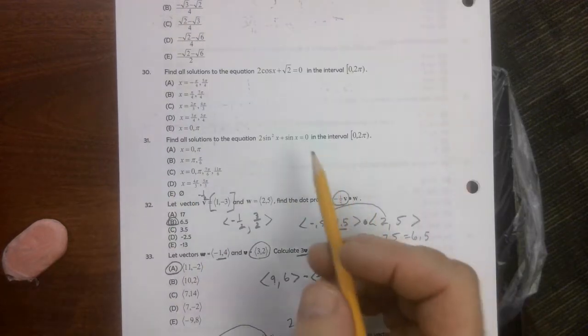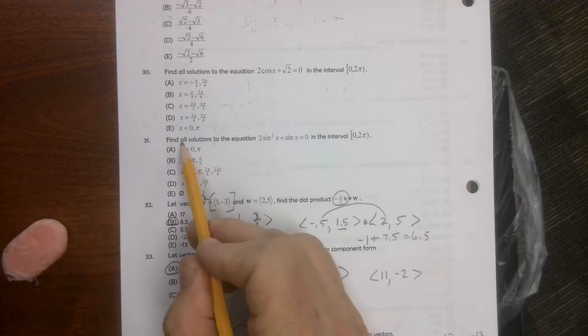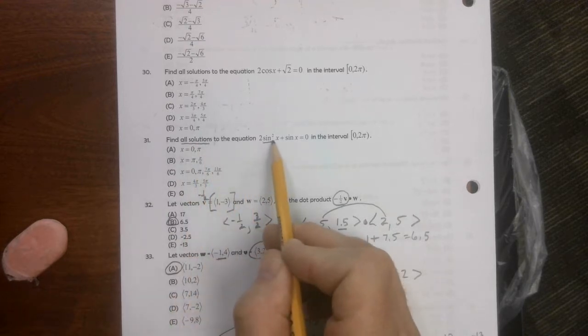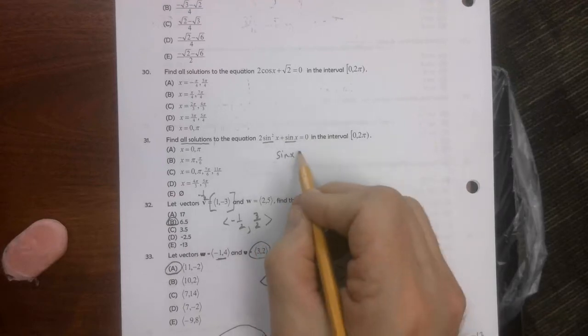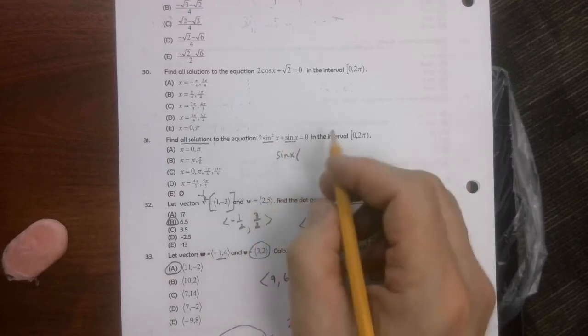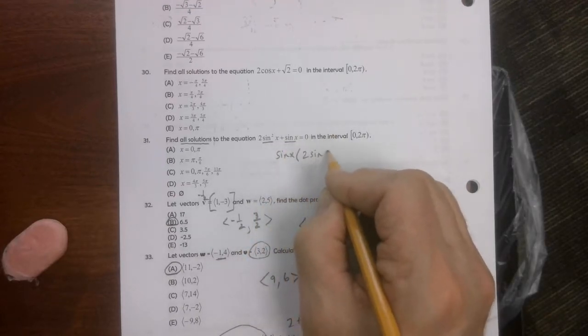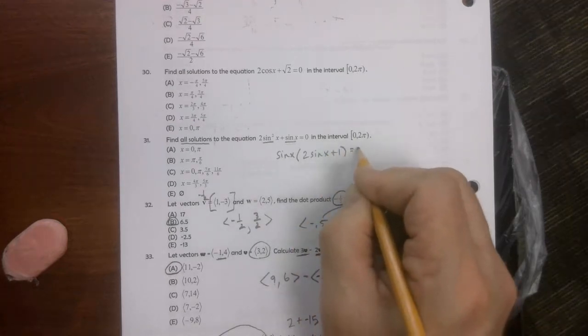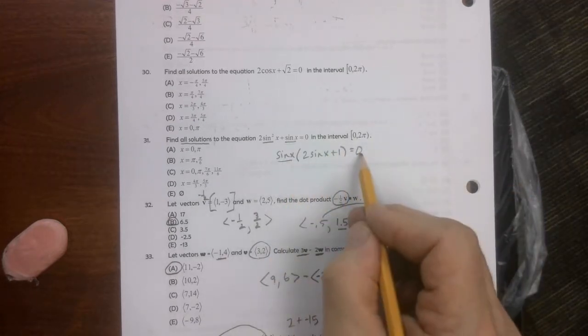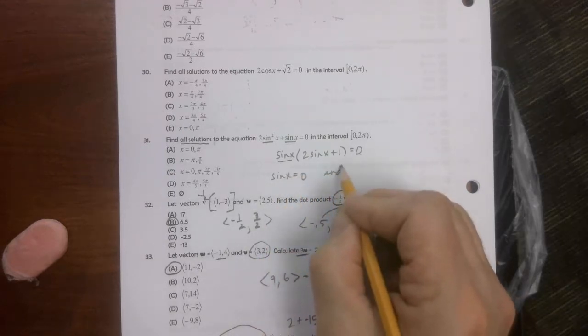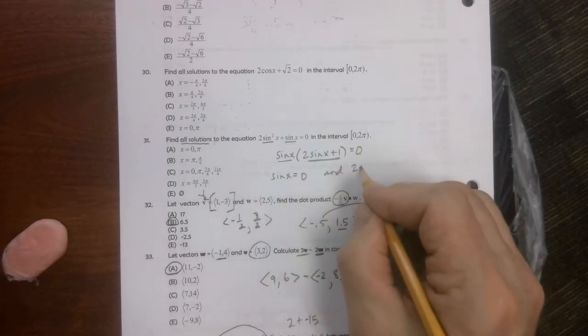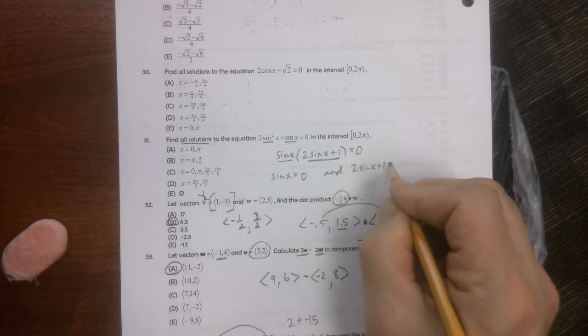So number 31, we got to find all the solutions. As you can see, we got a sine squared and a sine. That's the trigger for factoring something out. It's not a trinomial, so don't treat it like one, but we can factor it. And now we need to figure out where this equals 0, and we need to figure out where this equals 0.